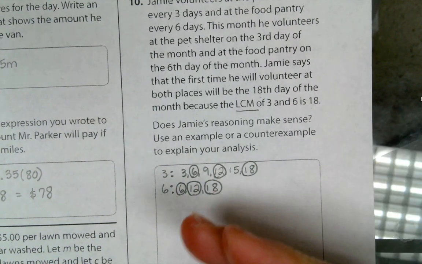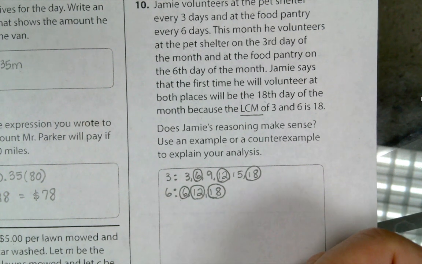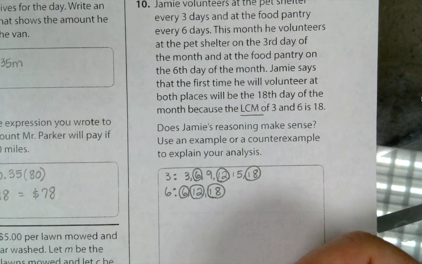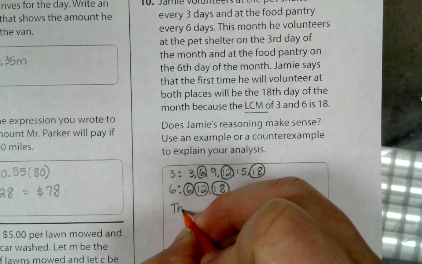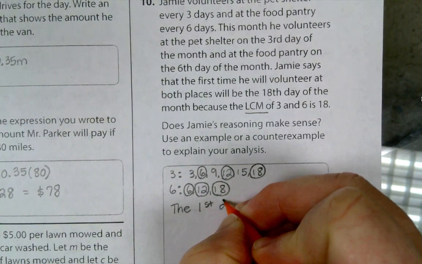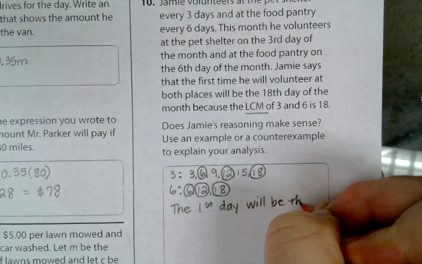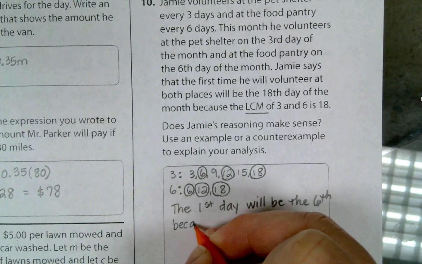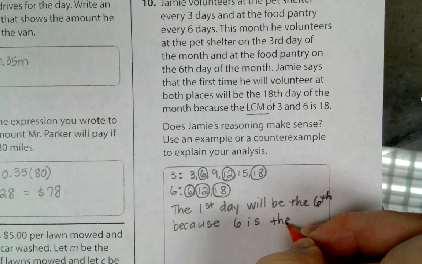So a counterexample, you could say, well, no, his reasoning does not make sense because the first day he'll visit both places or volunteer is the 6th because 6 is the least common multiple. So the first day will be the 6th because 6 is the LCM.